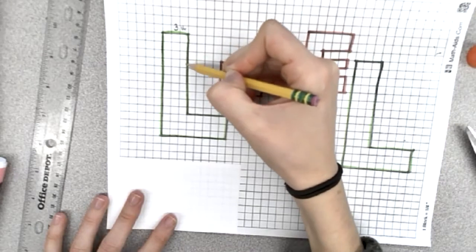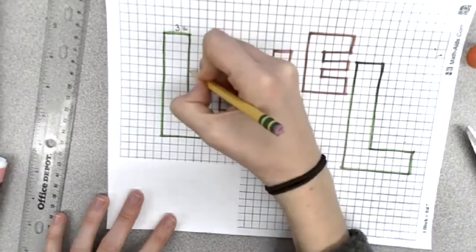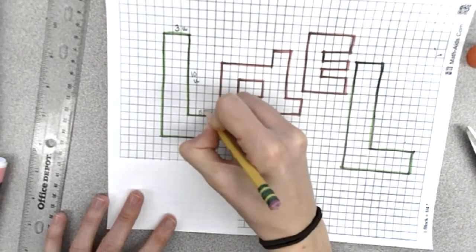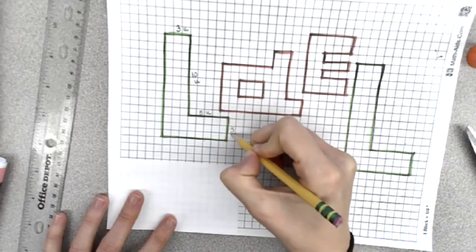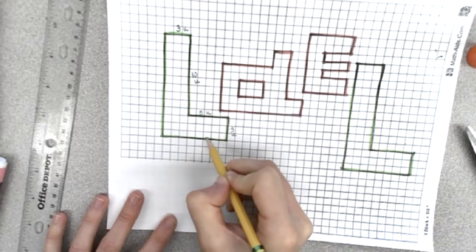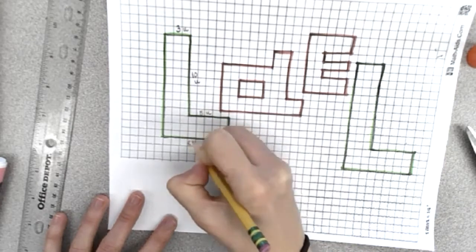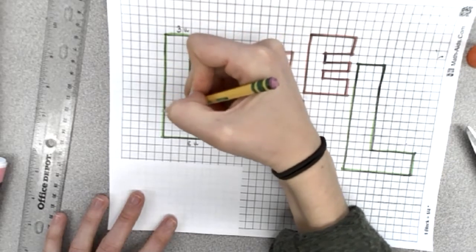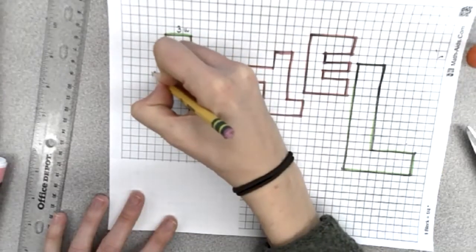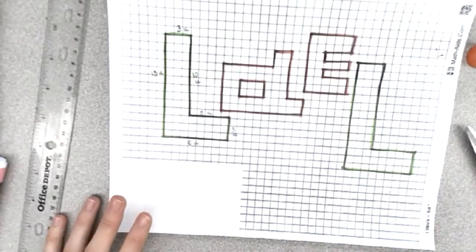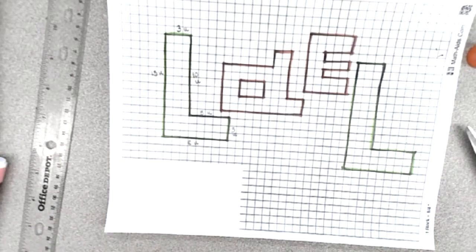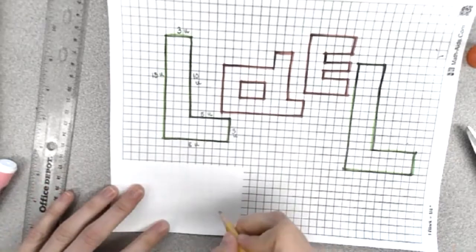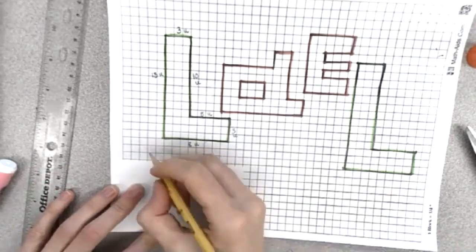1, 2, 3, 4, 5, 6, 7, 8, 9, 10 units. 1, 2, 3, 4, 5 units. 1, 2, 3 units. 1, 2, 3, 4, 5, 6, 7, 8 units. 1, 2, 3, 4, 5, 6, 7, 8, 9, 10, 11, 12, 13 units. Okay, and now all I have to do is add those together and I'll have the perimeter of my first L. So here's what I'm going to do. I actually think I'm going to make this my perimeter sheet and then I'll make a separate one for area.